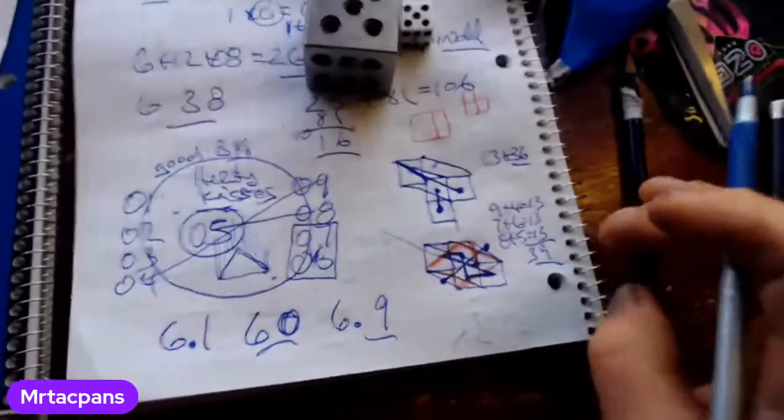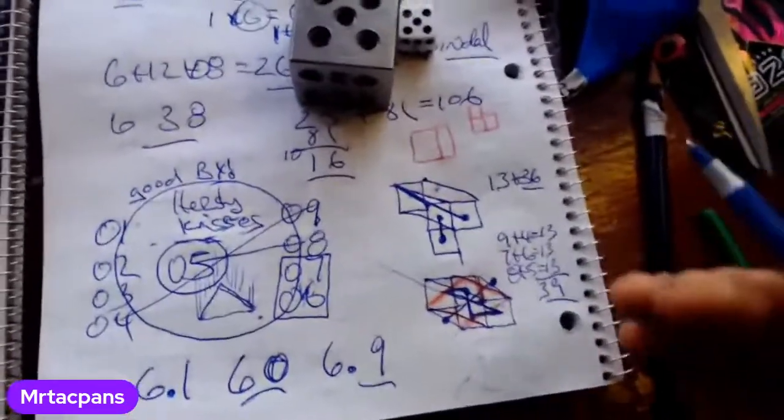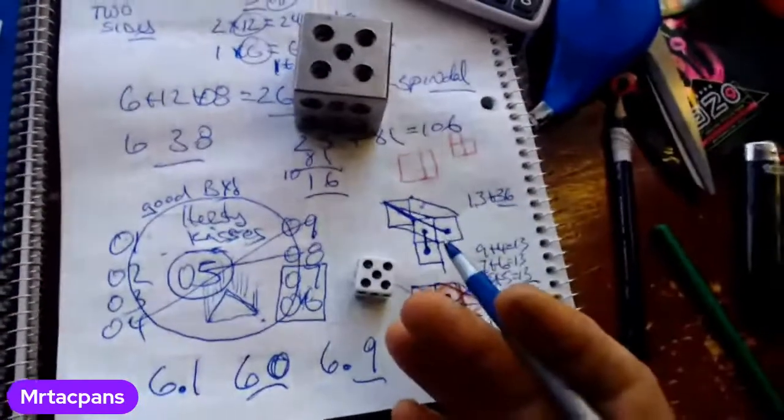And I'm not sure which way you want to look at it, but that's your, now, are there any other 13s? Where's the other 13? Is there another 13?